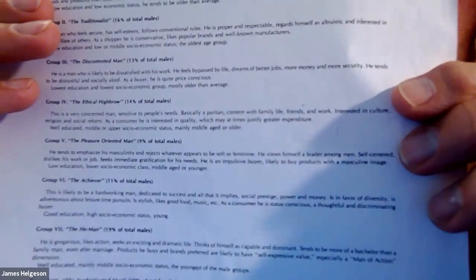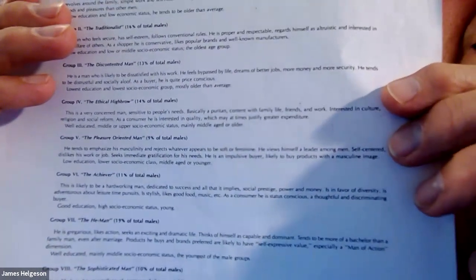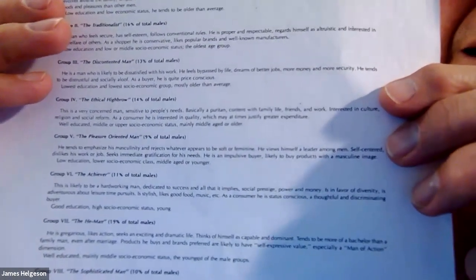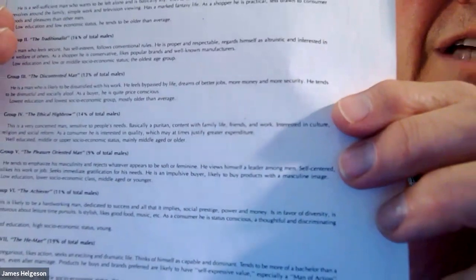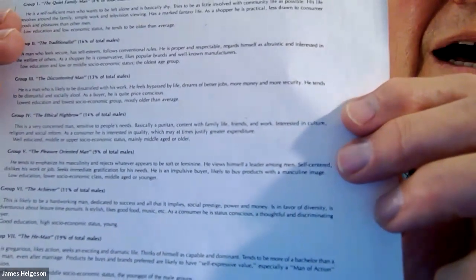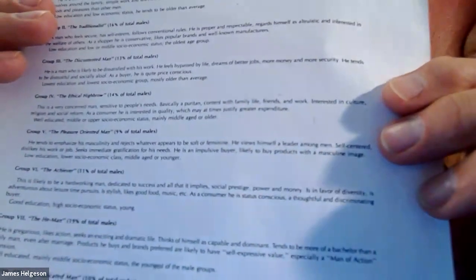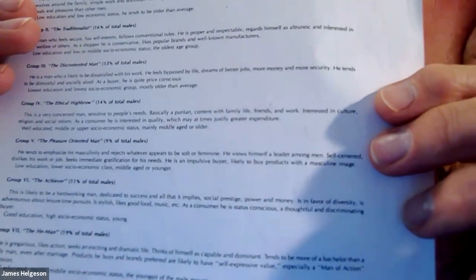You got the ethical highbrow. What's this guy? Ethical highbrow. This is a very concerned man, sensitive to people's needs, basically a Puritan, content with family life, friends, and work, interested in culture, religion, and social reform.